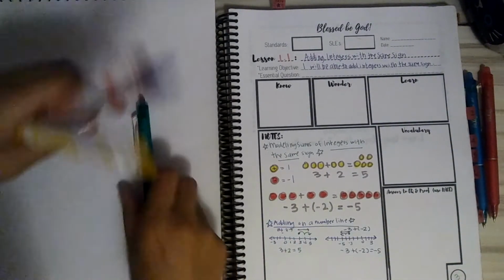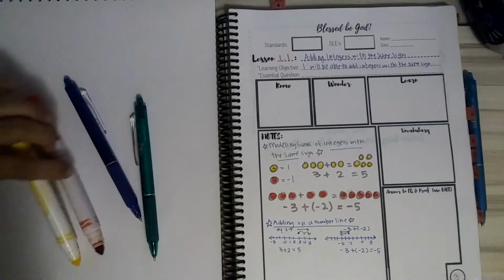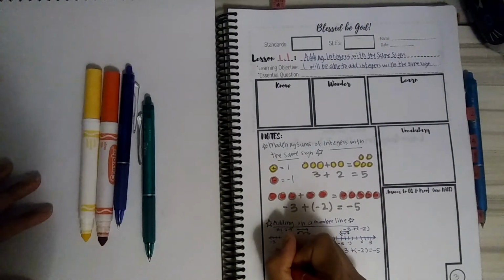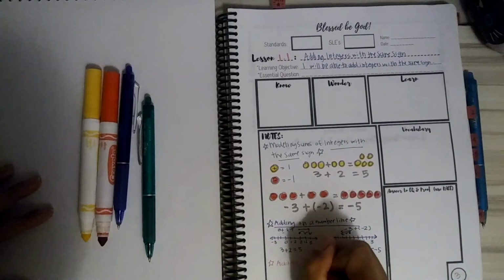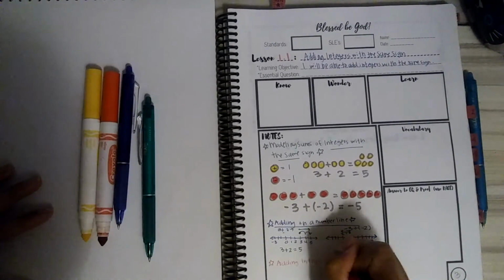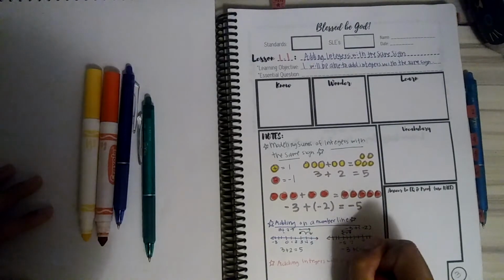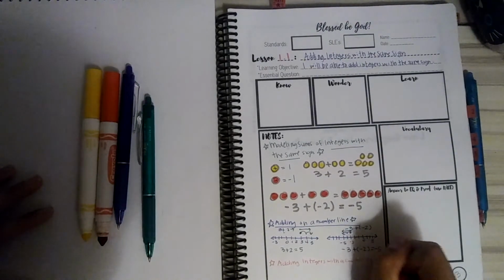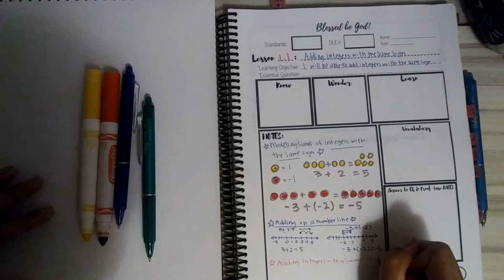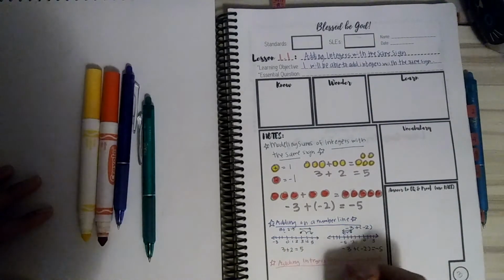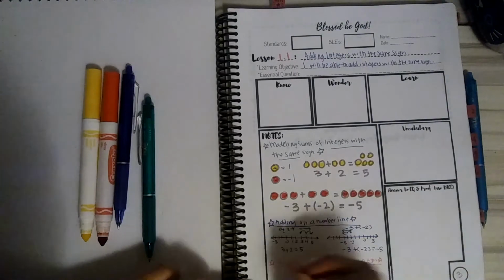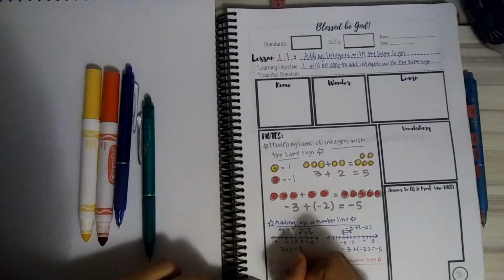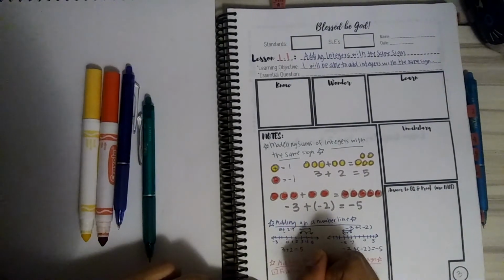So now we're gonna do it just algebraically. I'm gonna write tiny so I can fit it in there. So here we go. The first thing we have to do is find the absolute value. So this is my number 1 step.